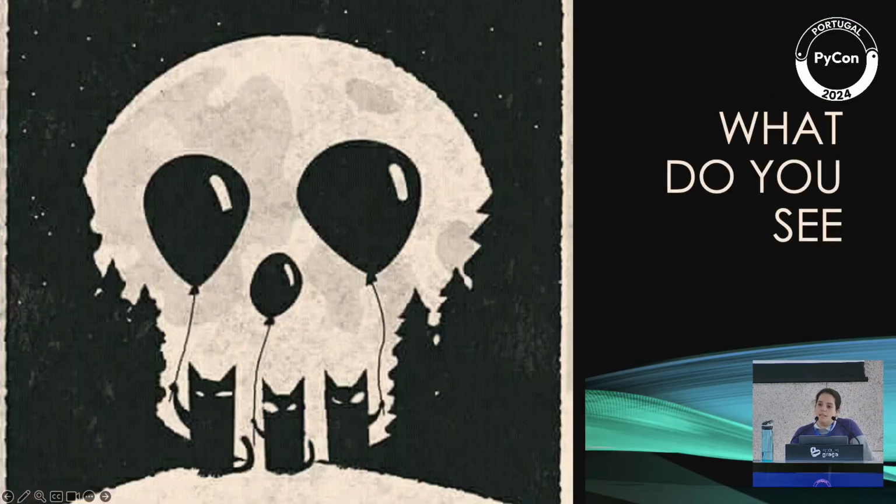So, in this image, what do you see? If you focus on the light patterns, you will see a skull. But if you focus on the dark ones, you will see devil kittens. So the information that we focus on will bring us new information, newer ideas, and will show different patterns.